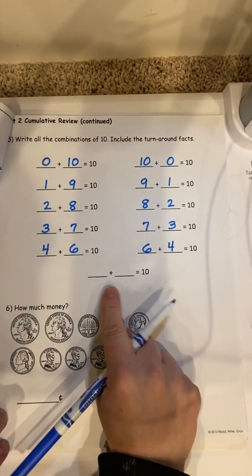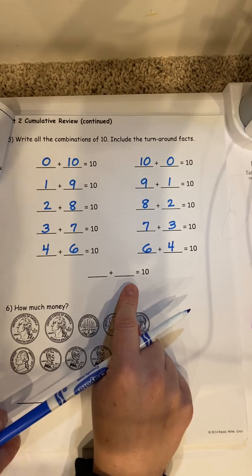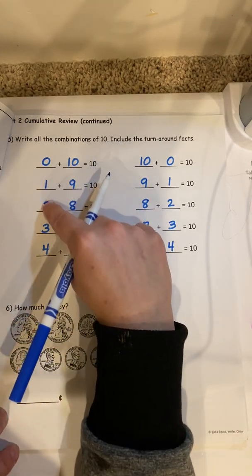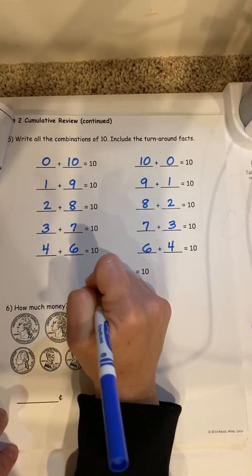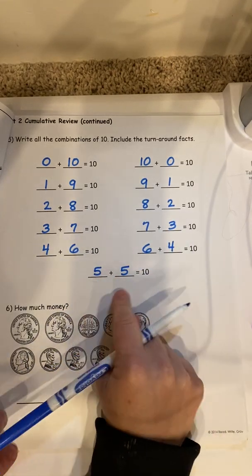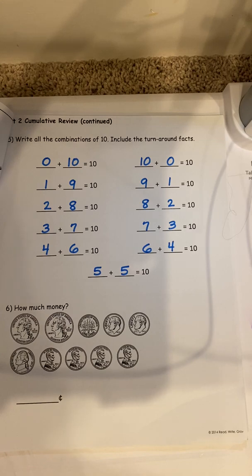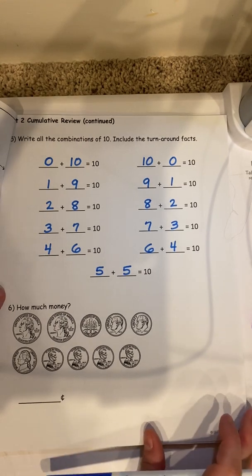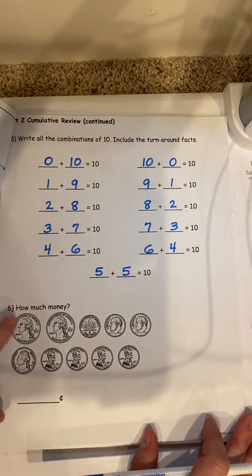And then they have 1 down here. So what do you think would go here? So we have 0, 1, 2, 3, 4, 5. And so 5 plus 5 is 10. So they don't really have a turnaround fact because it's actually a doubles fact. Okay? Good job. Now let's figure out how much money is here.